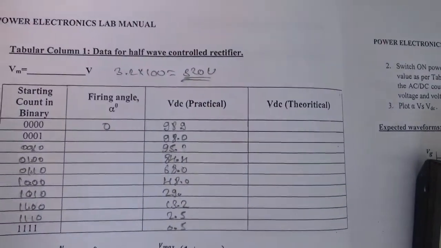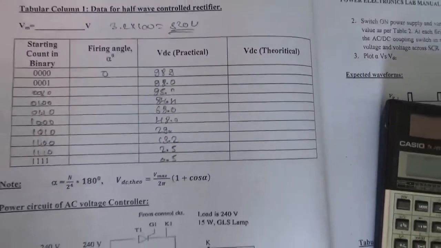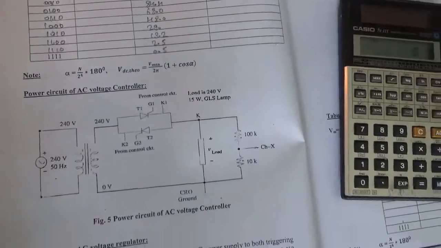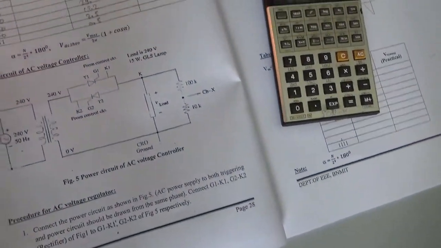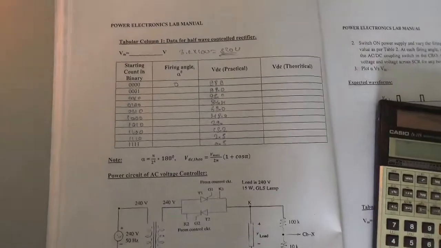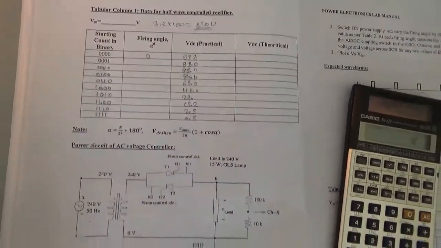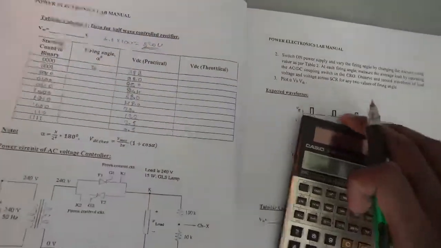We can substitute the values of firing angle with respect to DC voltage. We can note down here. So firing angle theoretically we can put it, as well as practically we can verify here. So this is the experiment as far as the half-controlled rectifier is concerned.